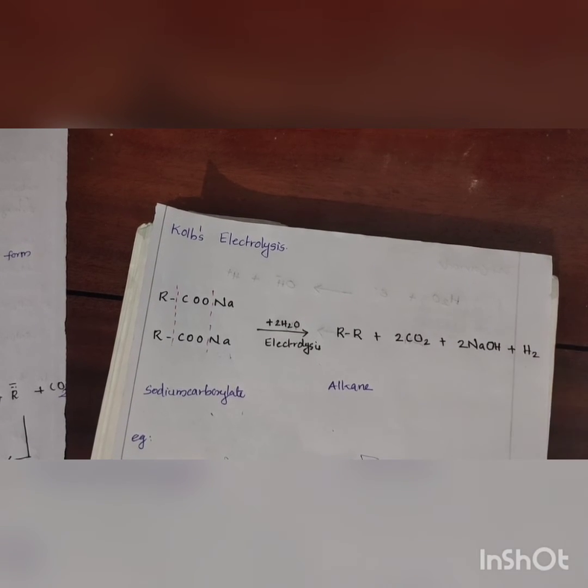The mechanism for this reaction: first step, ionization. Two molecules of CH3COONa, the sodium salt of acetic acid, undergo ionization to give 2 CH3COO minus and 2 Na plus.